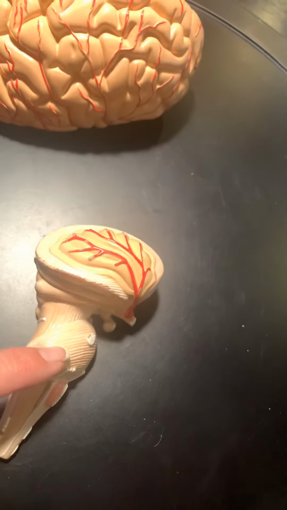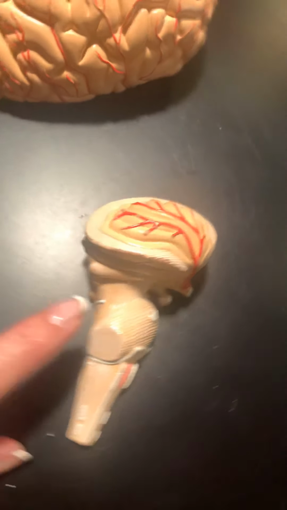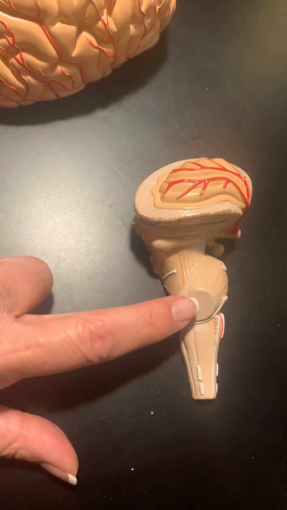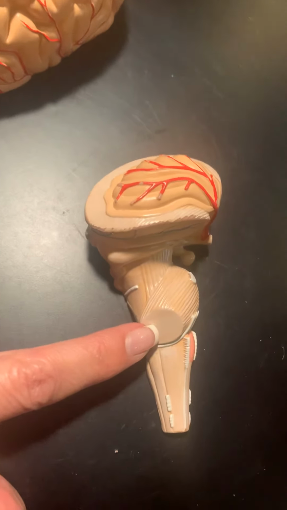is the first part of the brainstem. The central part of the brainstem is the pons. See where this has been cut right here? That is one of the cerebellar peduncles. A peduncle is a stalk.